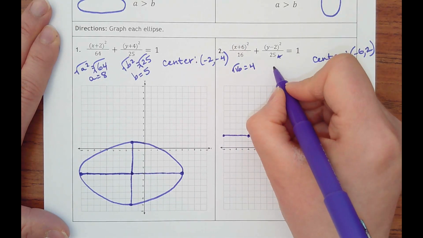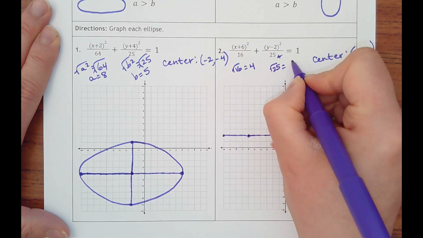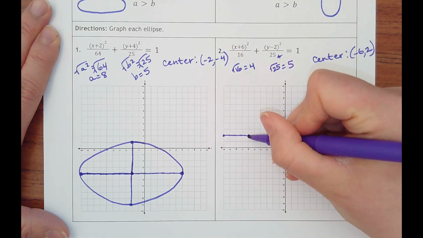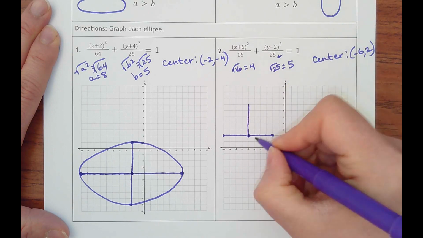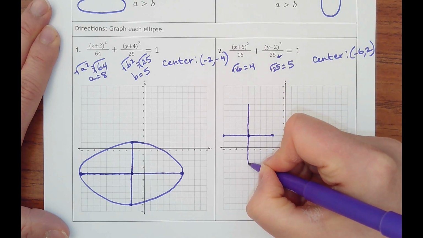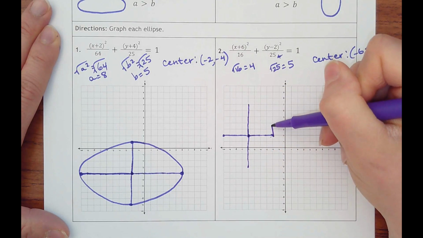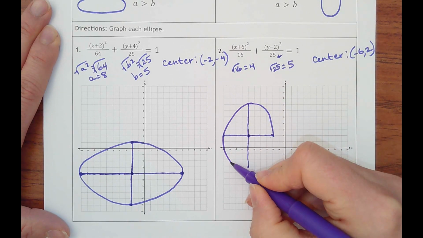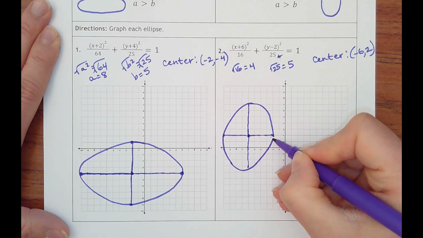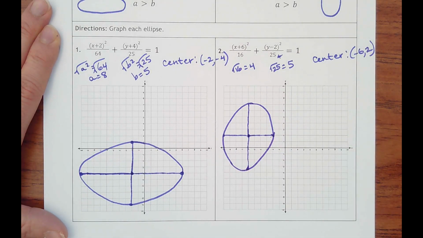And then this would be square root of 25, which is 5. That tells me my y values change by 5. So 1, 2, 3, 4, 5. Down 1, 2, 3, 4, 5. So you can see now that I have an oval that is taller than it is wide. Something like that. And that's it.